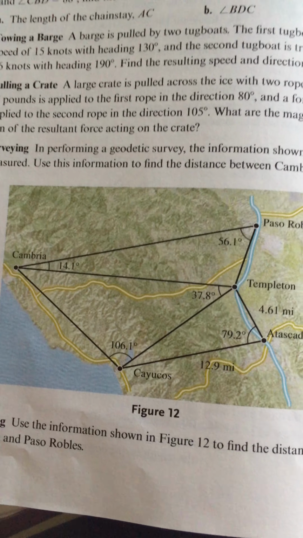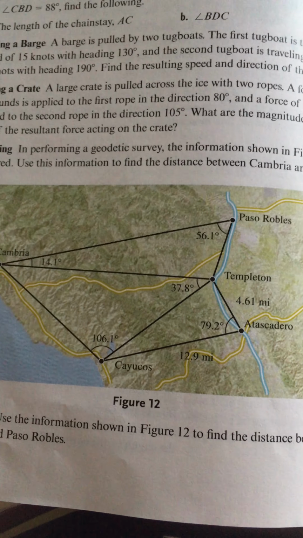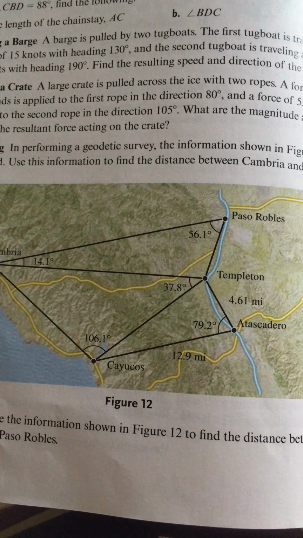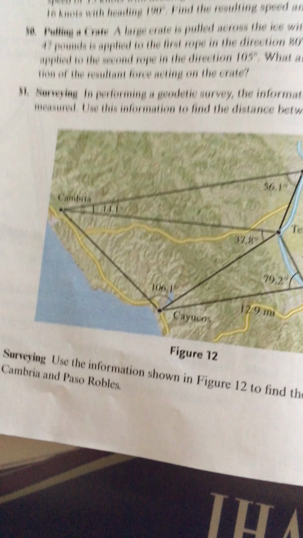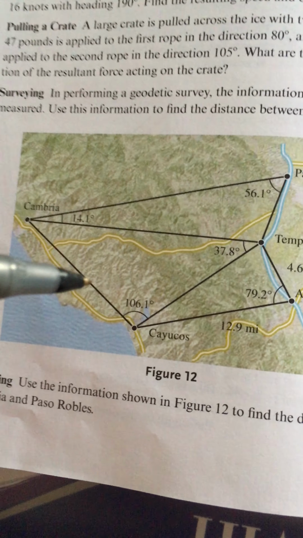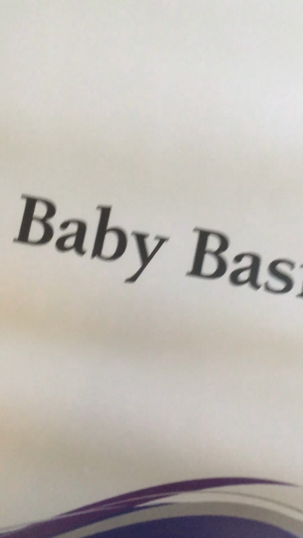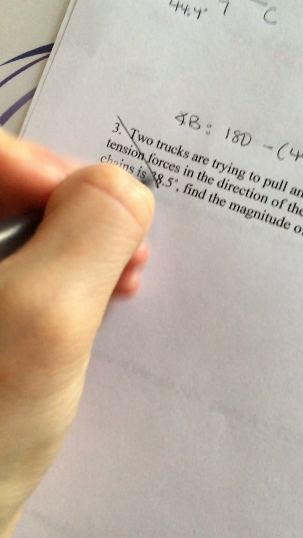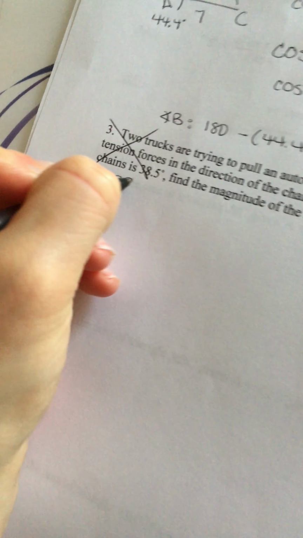We got lots of triangles. We're going to have lots of law of cosines and law of sines and all sorts of good stuff. So 52 is really, I'm sorry, 52 is really like a combination of law of sines and law of cosines. So we're going to do it all here in 52. All right. So I'm going to cancel this out and I'm going to say number 52.